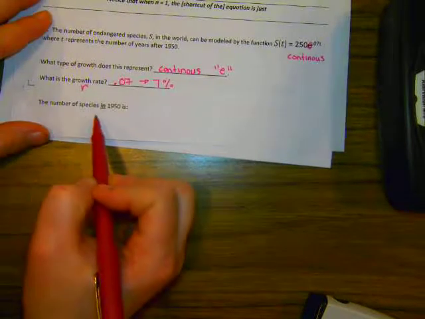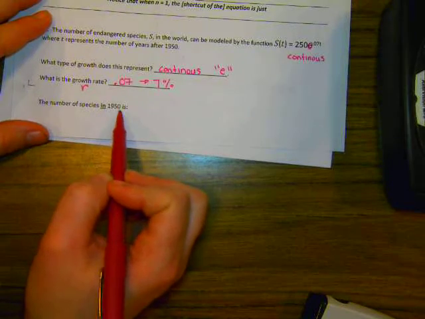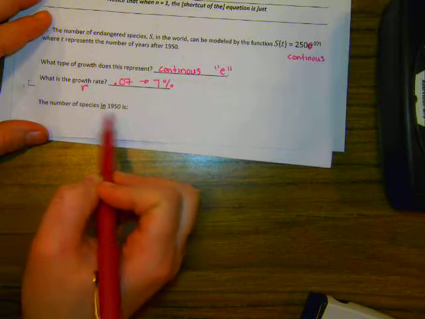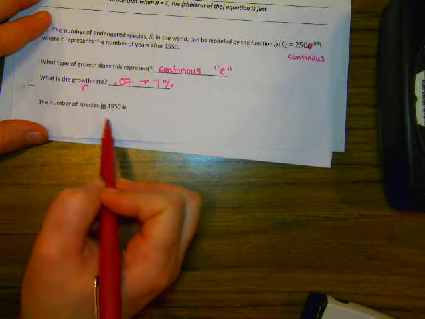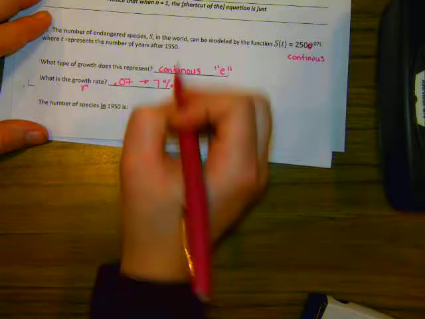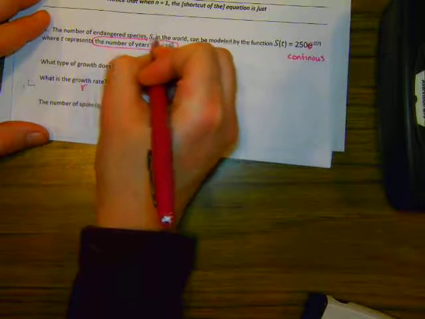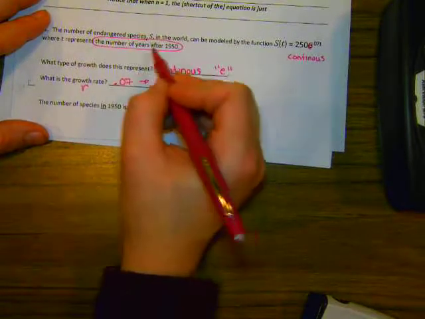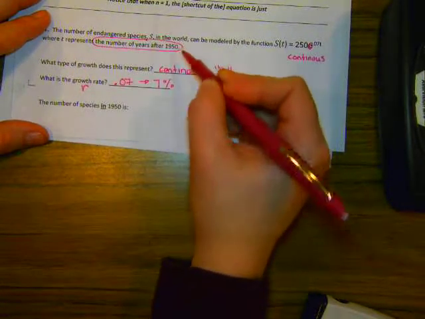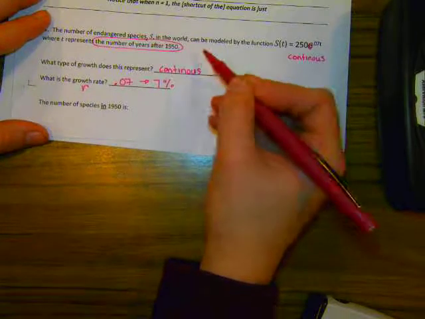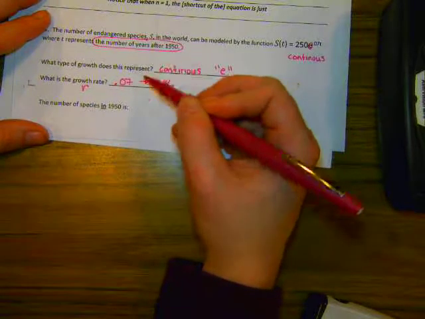Okay, so then let's take a look here. How many species are going to be in 1950? The number of species in 1950. Well, the reason why I'm asking this is to get you used to the formula. This starts at 1950. t is years after. So 1951, t would be 1. 1952, t would be 2.